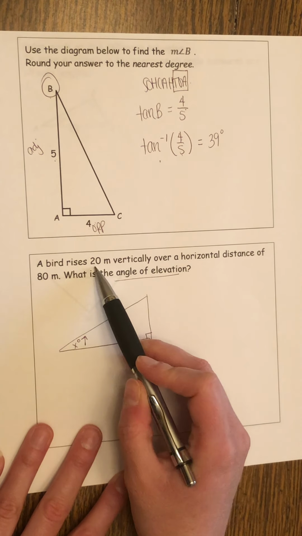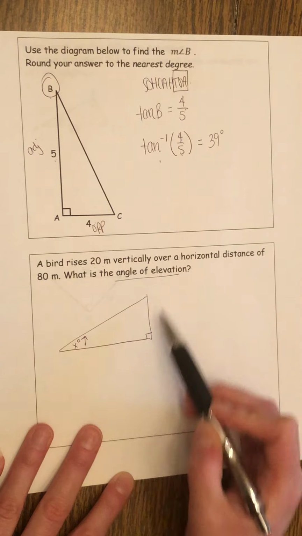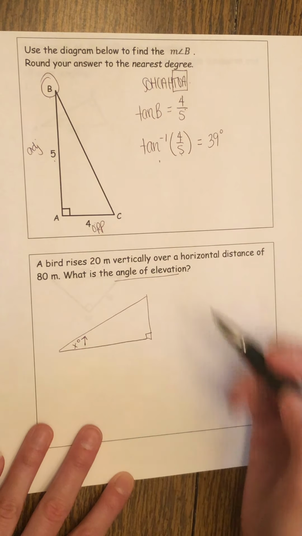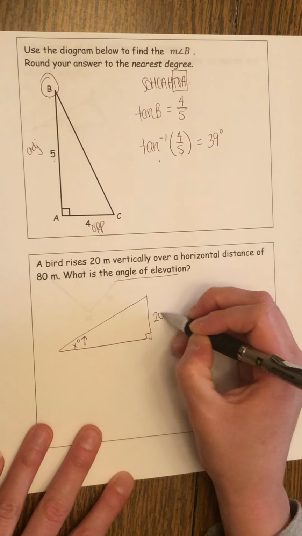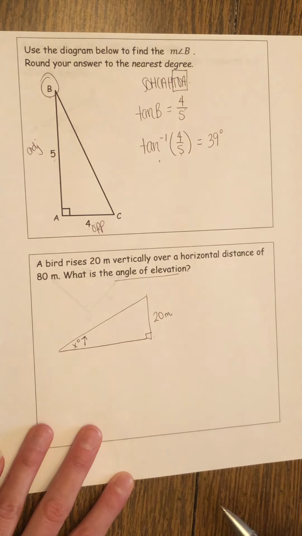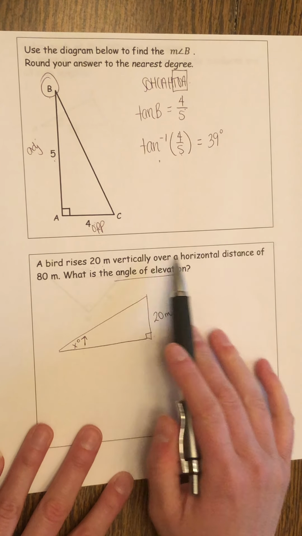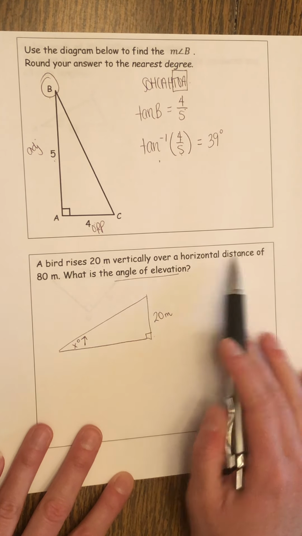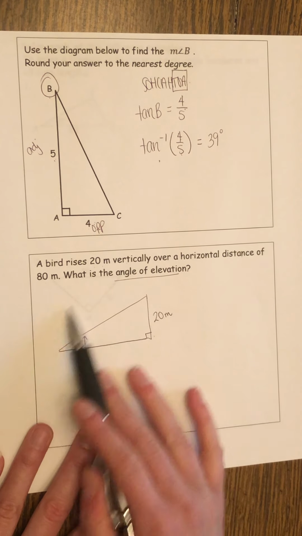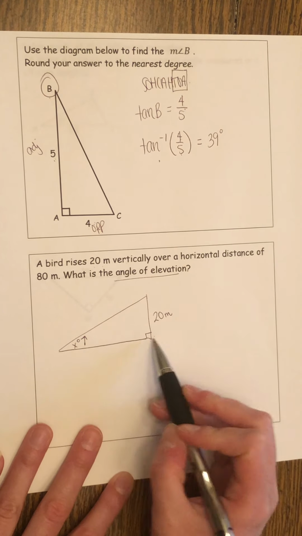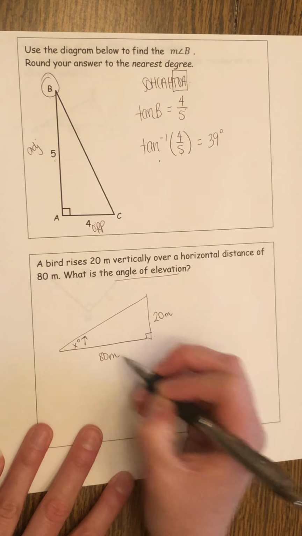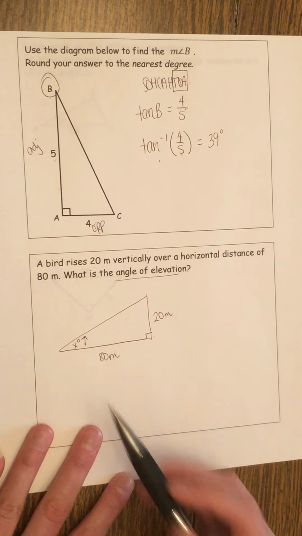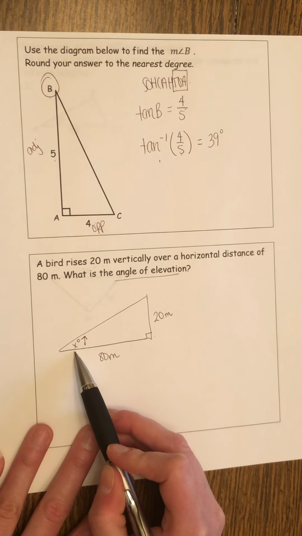It's rising 20 meters vertically. So which is the vertical segment that I drew? It's this one. So I'm going to label that 20 meters. The bird's rising over a horizontal distance of 80 meters. So which is the horizontal segment? This one down here, I'm going to label that 80 meters. Now I want to figure out the angle of elevation.